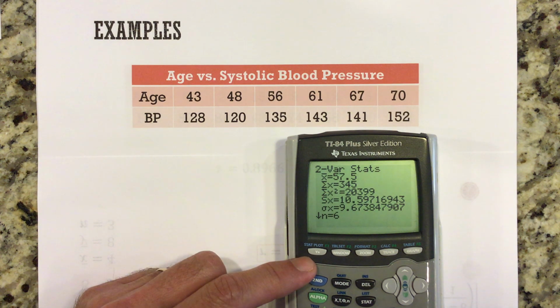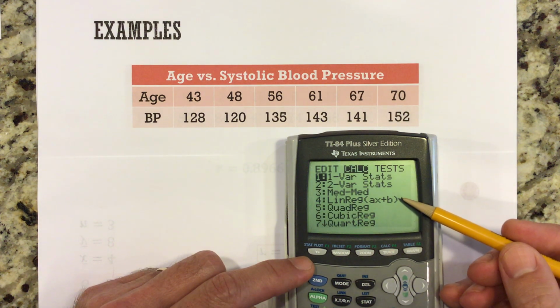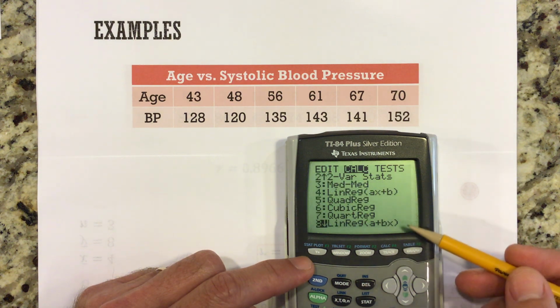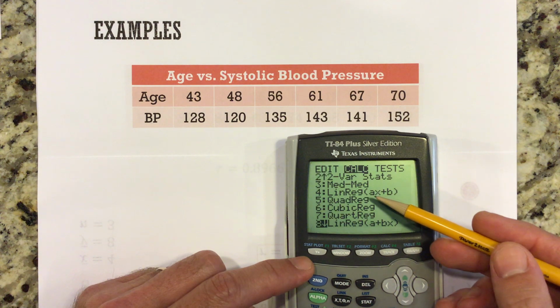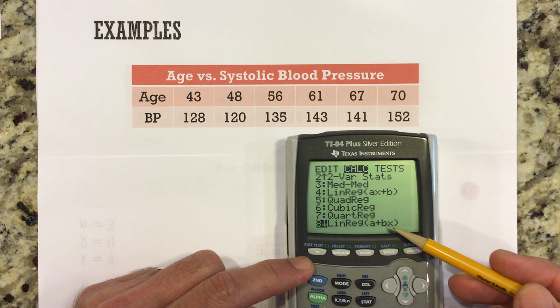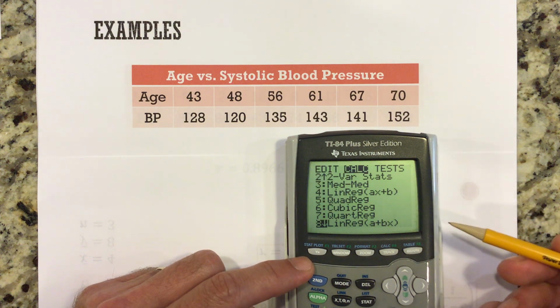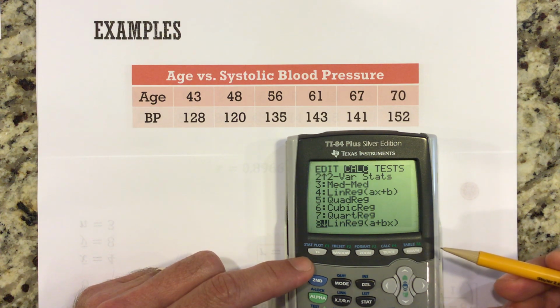But I will show you an even faster way to get R. If you go to Stat, you go to Calculate, you may have noticed we have this linear regression thing here. And just an aside, it appears again on number 8. You'll see the only difference is here A is the slope and B is the y-intercept. Down here, A is the y-intercept and B is the slope. Other than that, it's the same. You could use either one. Just pay attention to which letter you're calling the slope and which letter you're calling the y-intercept.